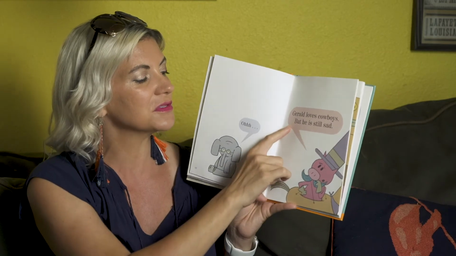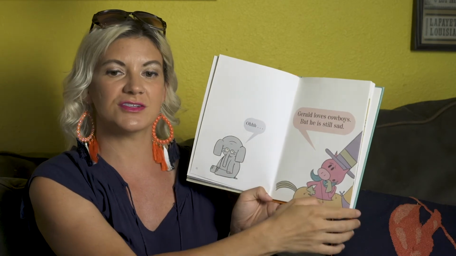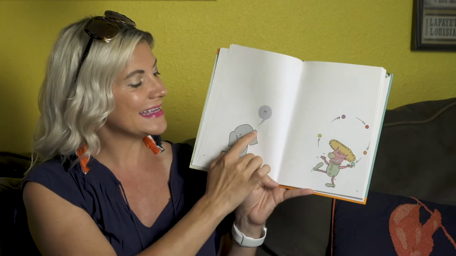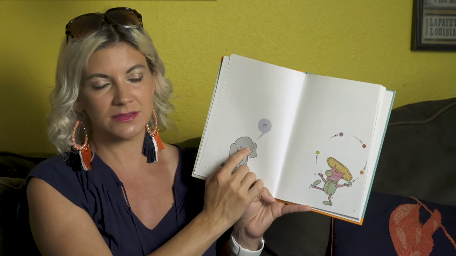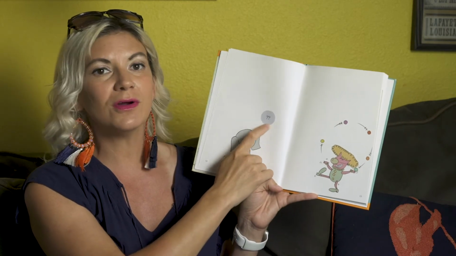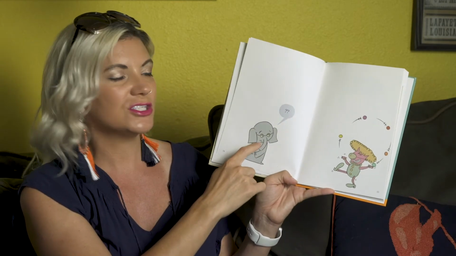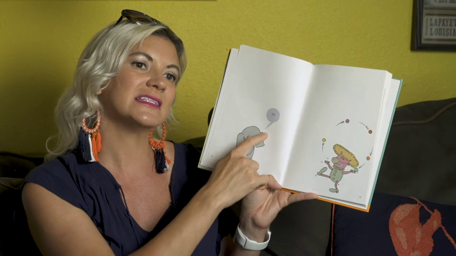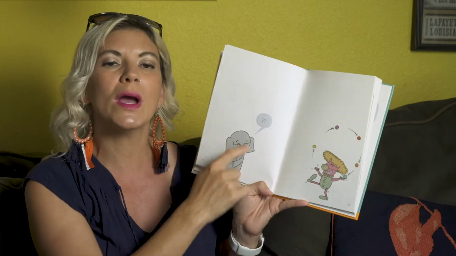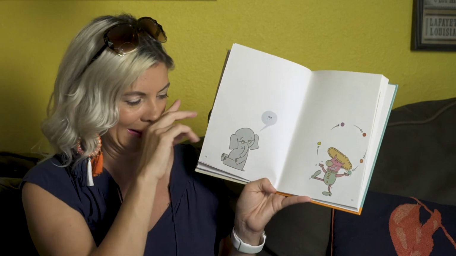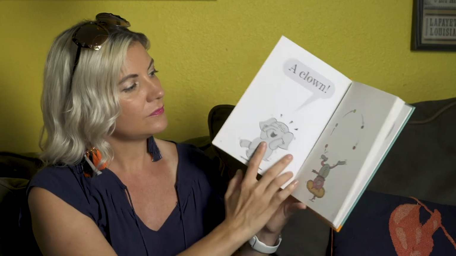But speech bubbles show what the characters are saying. We see thinking bubbles. Okay, there are no words here, but this bubble is telling us what Gerald is thinking, how he's feeling, and we know that he's questioning things.